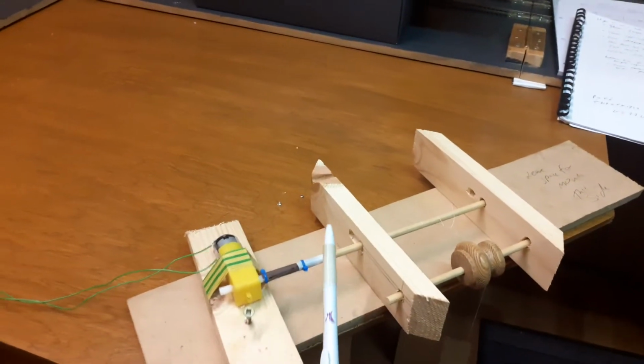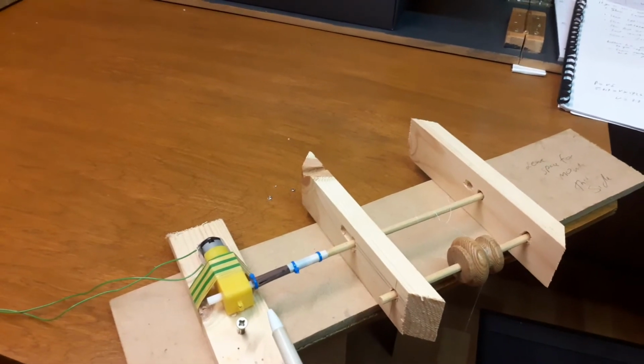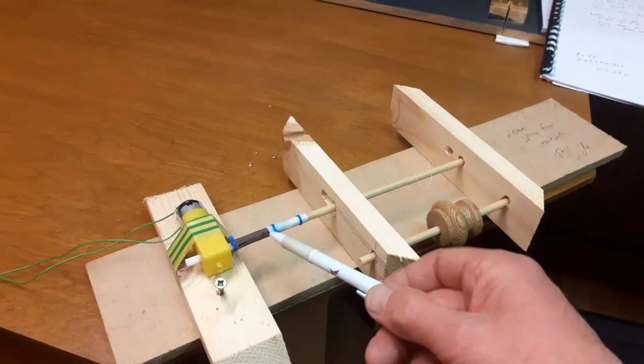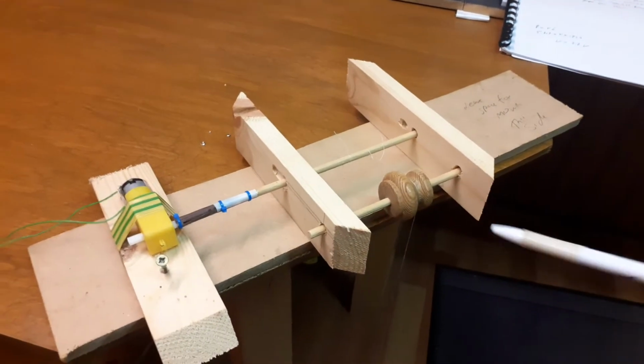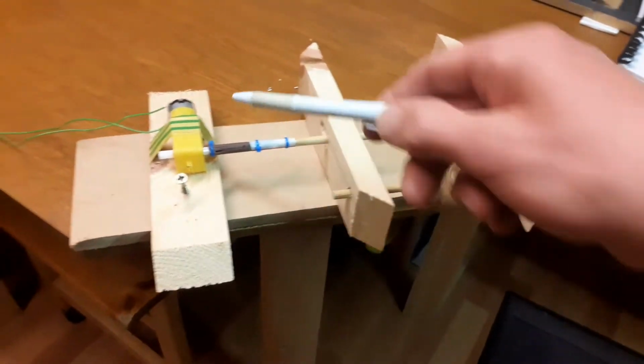So this is pretty rough and ready. You've got your yellow motor there, shaft going through here. This is a simple jig I made up. And what I'm going to do is turn on the motor and raise this weight here.